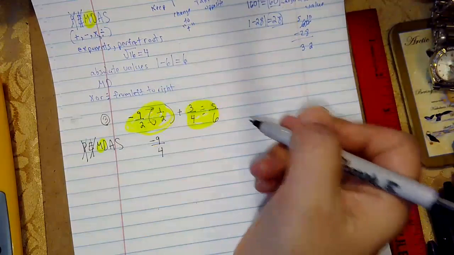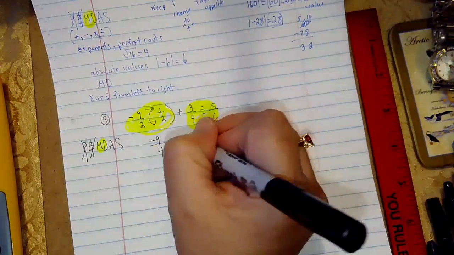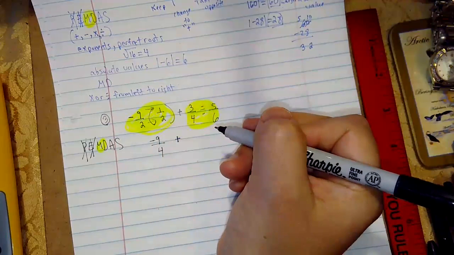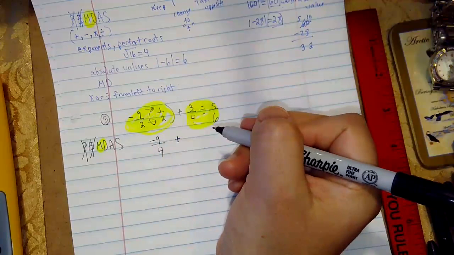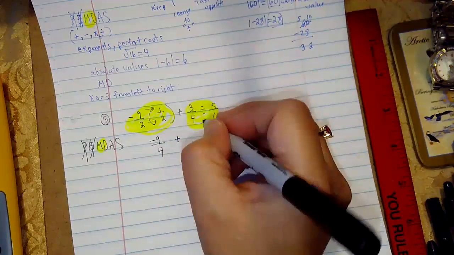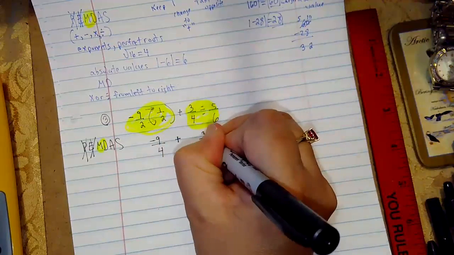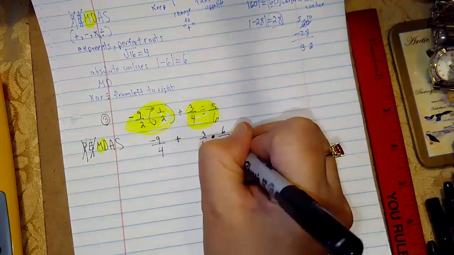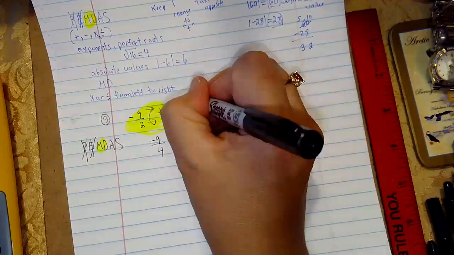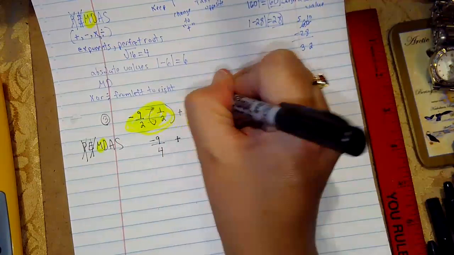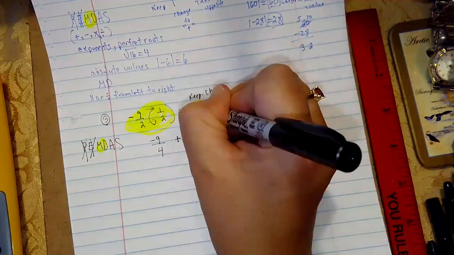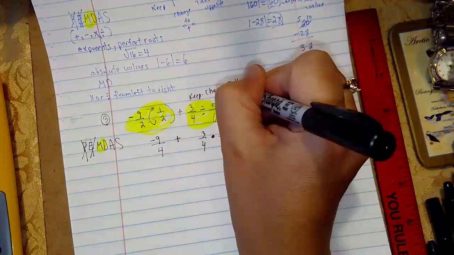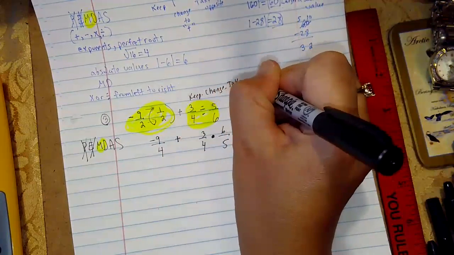Then over here, remember what we said. So I'm gonna put a plus sign, and over here I'm going to say this is 3/4 times 6 over 5. So remember we said earlier we're going to keep the first fraction, we're going to change the division into times, and then we're going to take the reciprocal of the second fraction.